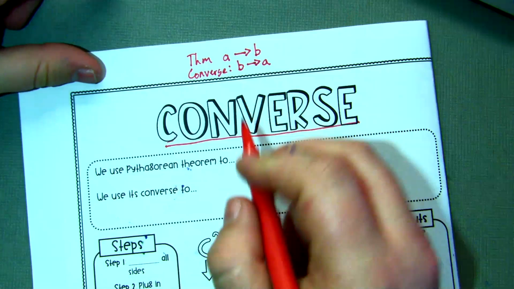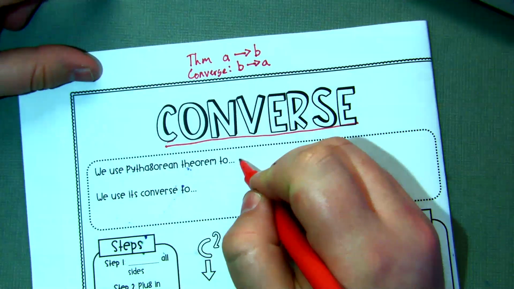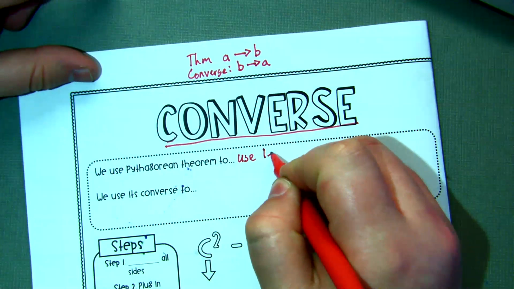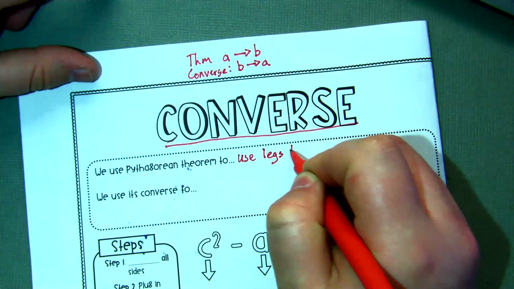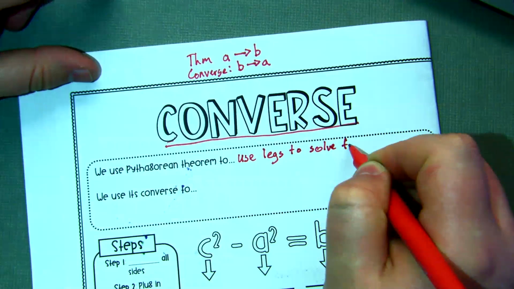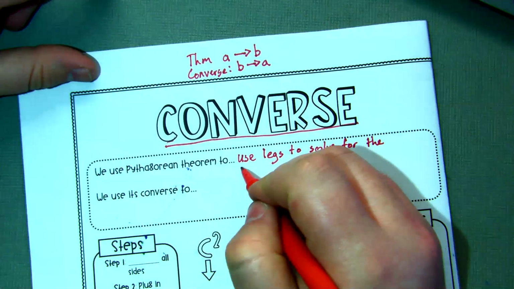So filling in our blanks down here, we use the Pythagorean theorem to use legs to solve for the hypotenuse.